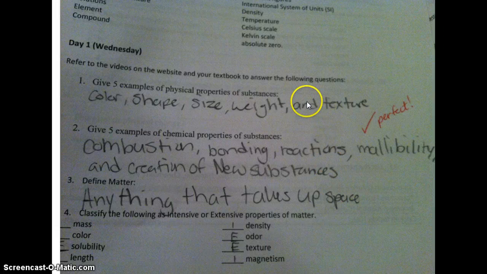Here I wanted to give an example of fantastic physical and chemical properties answers, and I suppose I should have put this example behind the first one, but this has to give 5 examples of physical properties of substances. You have color, shape, size, weight, and texture. And chemical properties are combustion and bonding, reactions, malleability, and the creation of new substances. So those were absolutely perfect answers there.